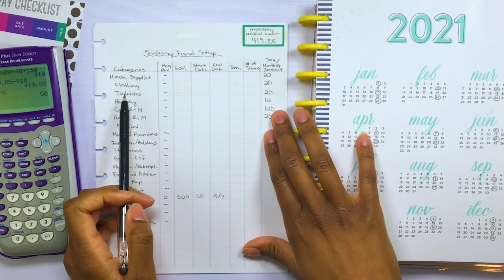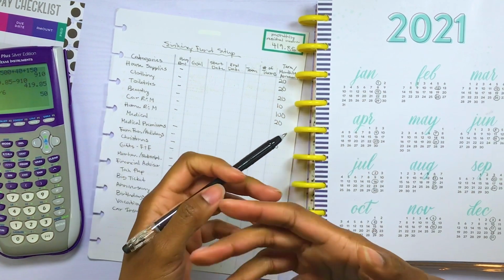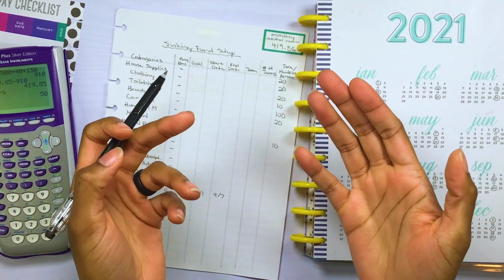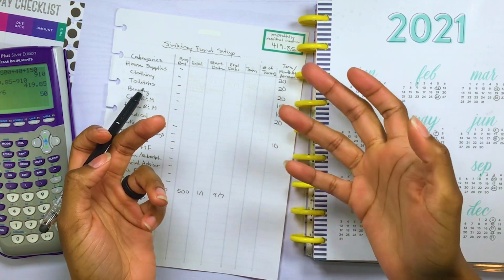So I just want to show you guys that example of how I come up with that. And then toiletries, lotions, soap, things like that, we have a pretty good supply. So I feel like $20 is pretty good to save up in case we run out of something. That'll allow us to go get something.